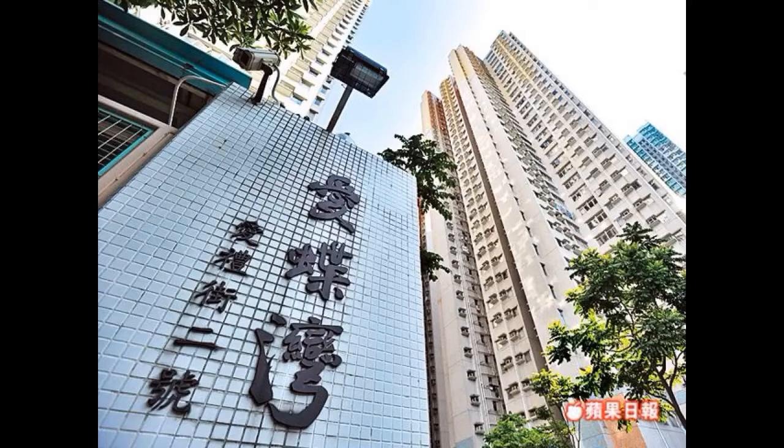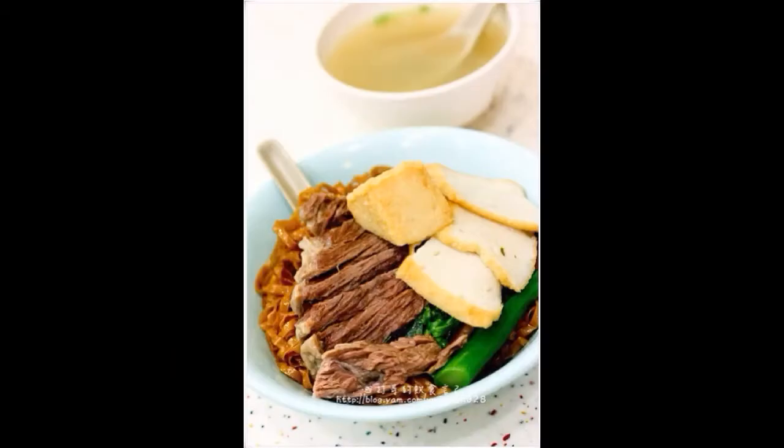Shau Kei Wan has a main street. It is a famous street. It is famous because there is a lot of local food like fishball noodles. There are also many restaurants, buildings, parks, and schools.